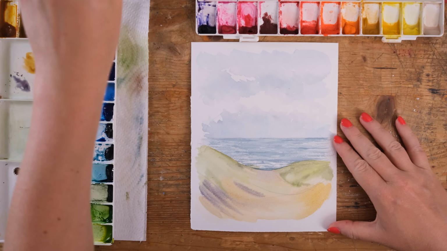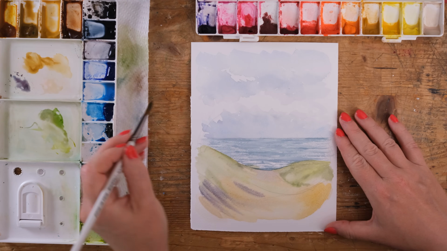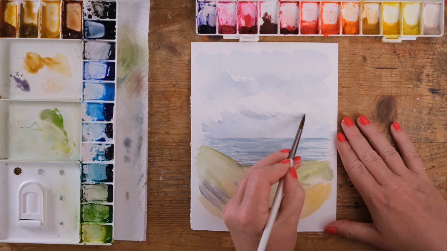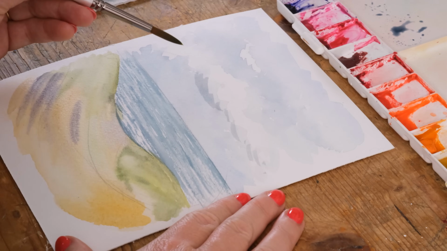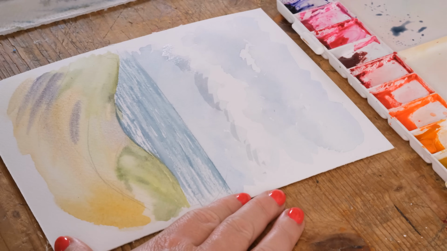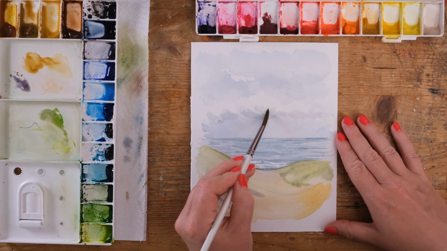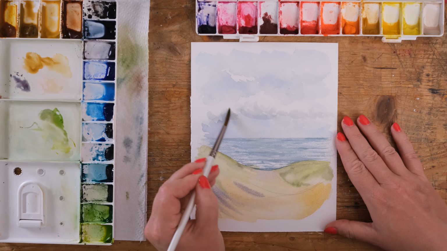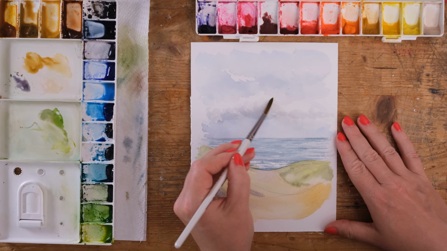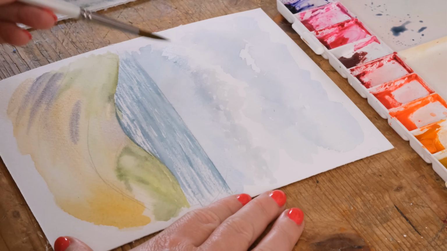Our sky and water are now dry, so we'll focus back on those, and I've just got some Paynes Grey here, and I'm going to go quite cautiously, taking quite a lot of the colour off the brush. And I'm going to go back in and recreate the shape of where these clouds are. So it might be just a little bit underneath there somewhere. And you can see how the glaze is working. It's a see-through layer that's coming up over the top of these light layers and changing the makeup of it all.